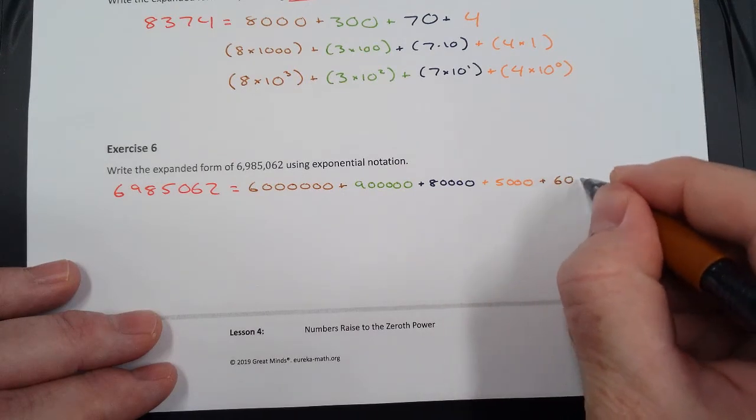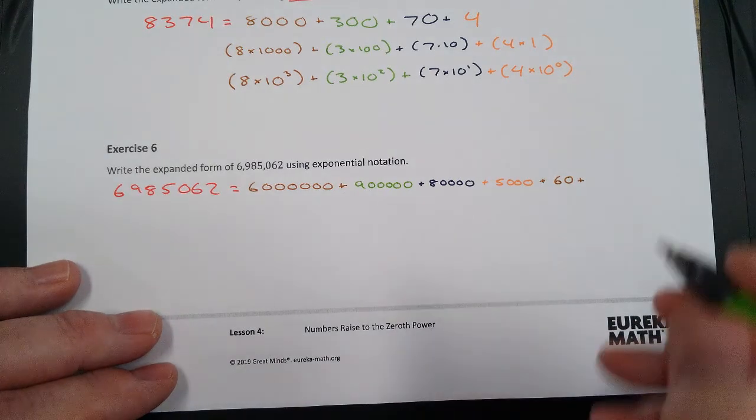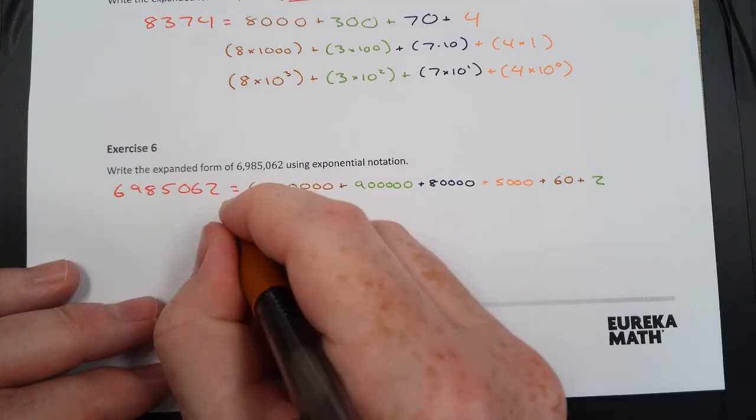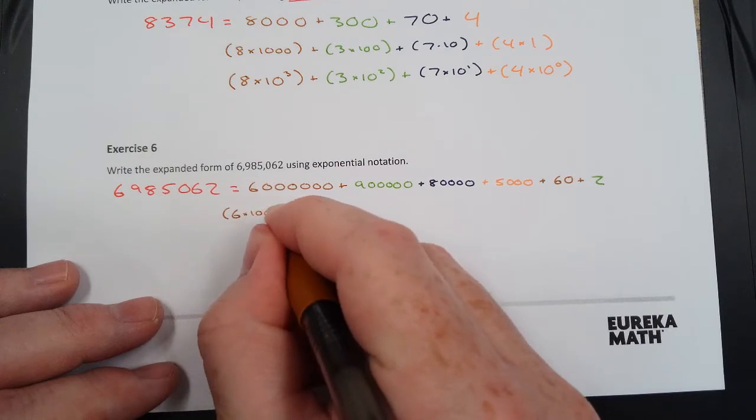Plus 60 plus 2. Now I'm going to separate it into place values. So 6 million is going to be 6 times 1 million.